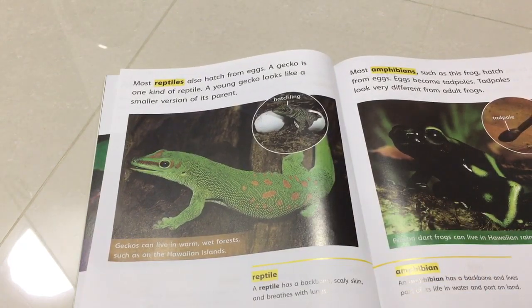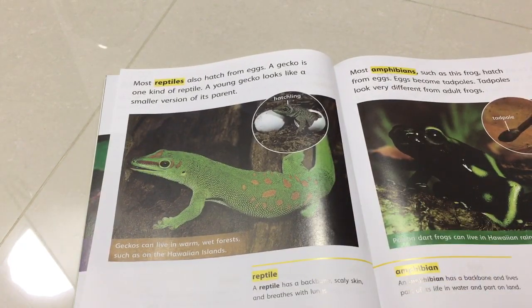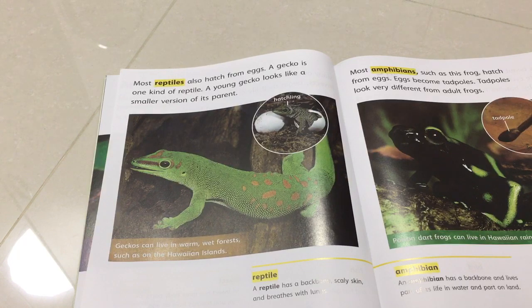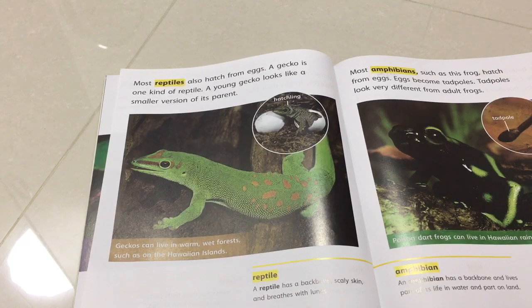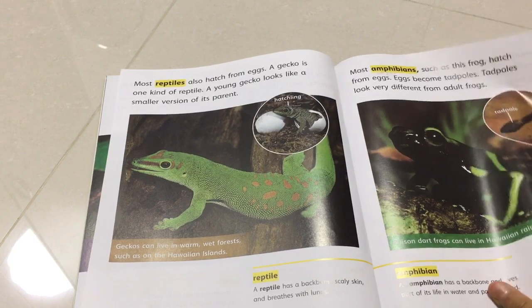Most reptiles also hatch from eggs. The gecko is one kind of reptile. A young gecko looks like a smaller version of its parent. Most amphibians, such as this frog, hatch from eggs. Eggs become tadpoles. The tadpoles look very different from adult frogs.